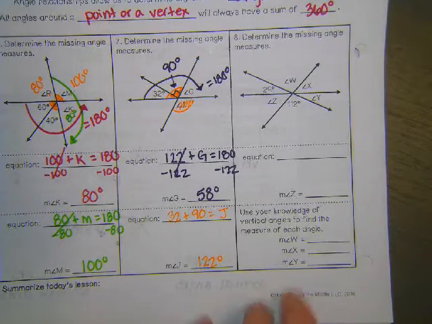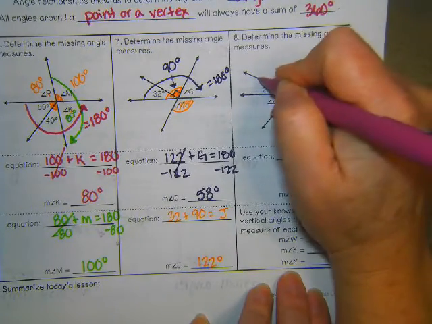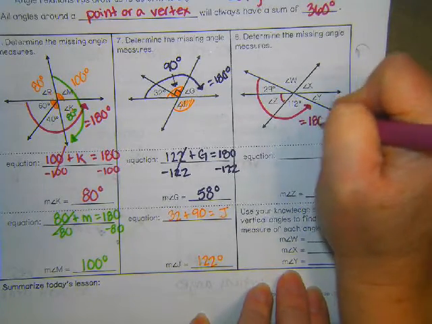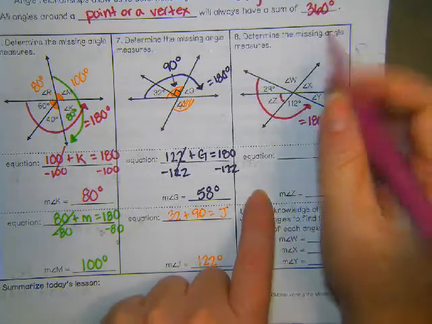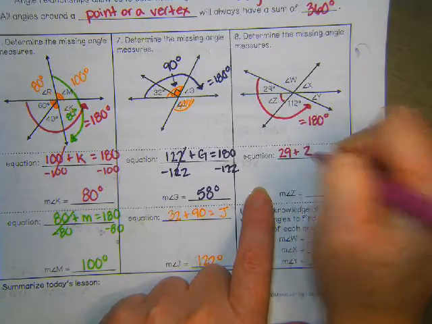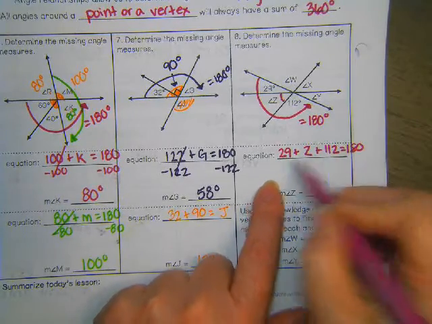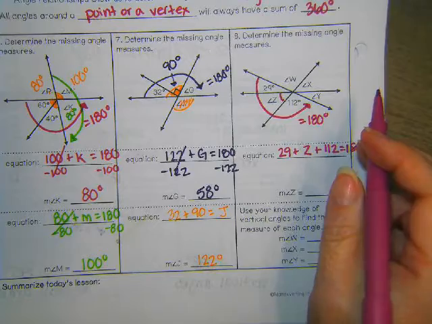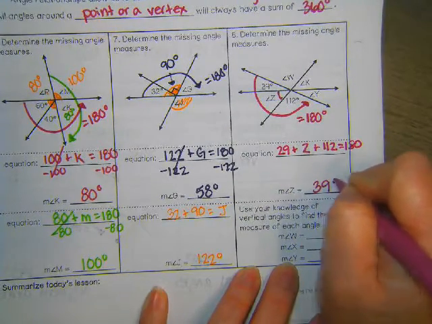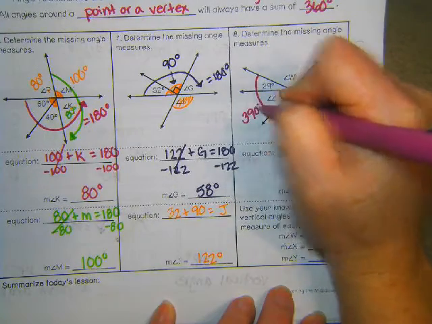All right, let's look at our last example. In this last one, we're looking for angle Z right here. Well, if you put all three of these together, you will notice that they must equal 180 degrees. So our equation would be 29 plus Z plus 112 equals 180 degrees. If I combine those and then subtract, I will get 39 degrees. Okay, so we know that this right here is 39 degrees.